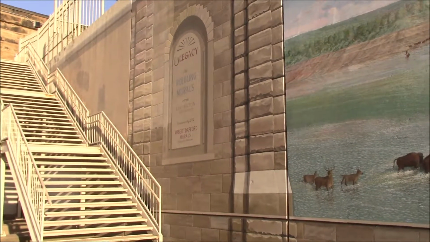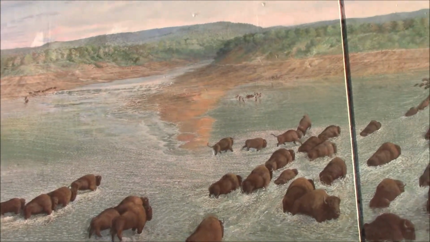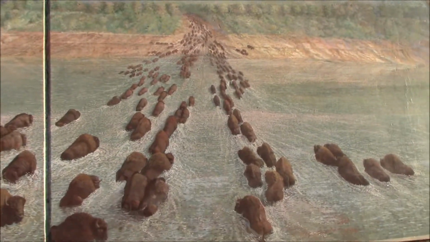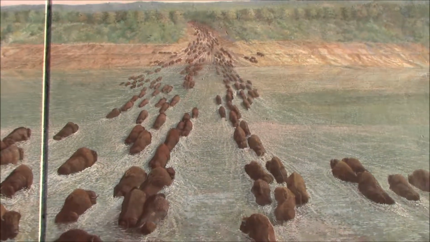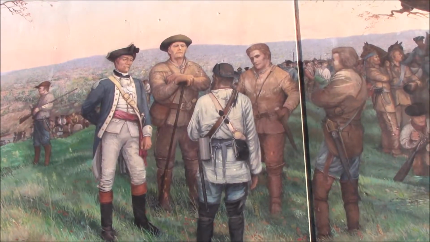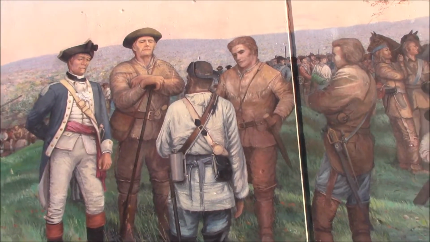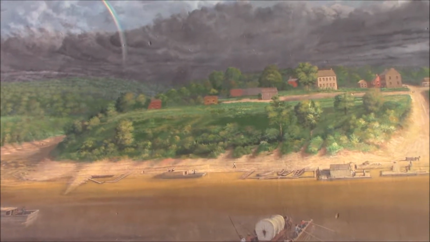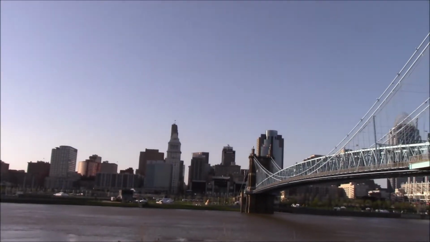So on the flood walls in Covington, they got a little creative and made some murals. So this is, I guess, a bison. They don't exist here anymore. They, I guess, used to cross the river. That would be a sight to see. And this is 1782. Some famed white explorers like George Rogers Clark and Daniel Boone here meeting in this area. So this is Cincinnati in 1805, and this is it in 2018.